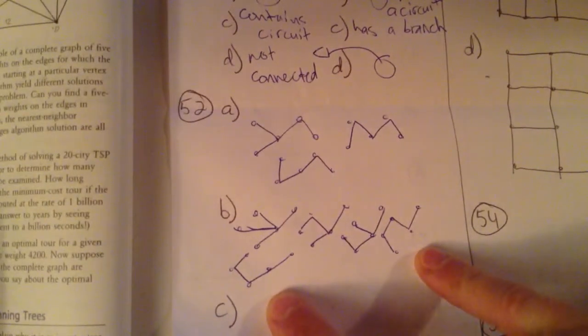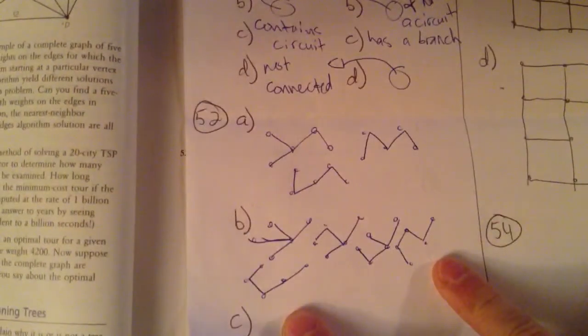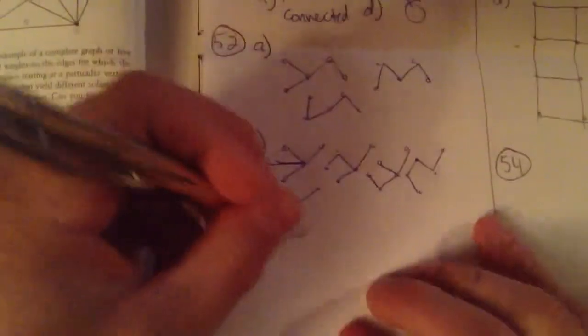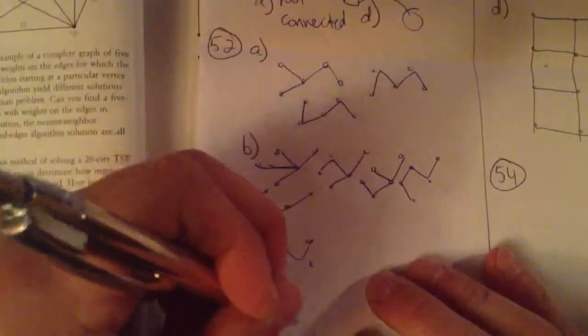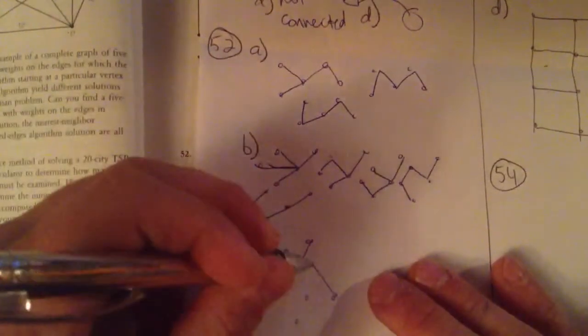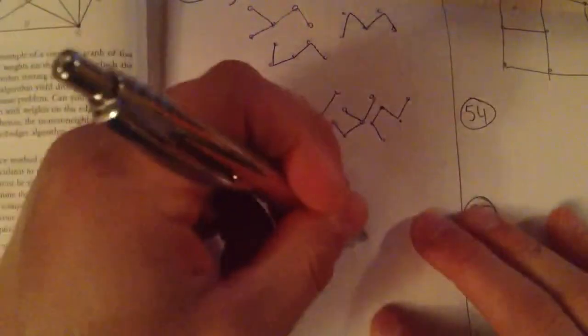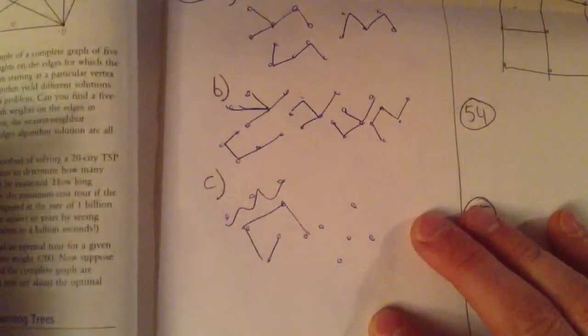Either way, the purpose of this problem was for you to get used to looking for spanning trees in something, and this is the idea that you should have. And then part C, okay, I've got this circuit thing. Oh, whoops, that's not what it's like at all. So I could go around like that. Really, it's going to be a series of which side do you leave out in this case.